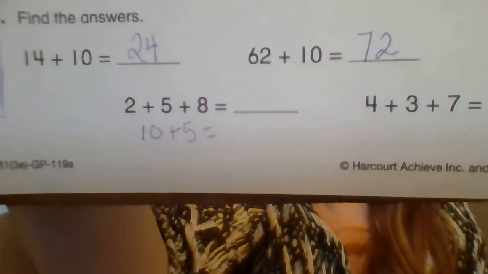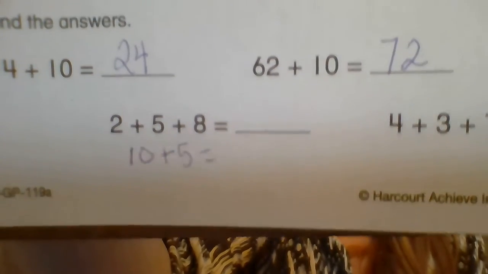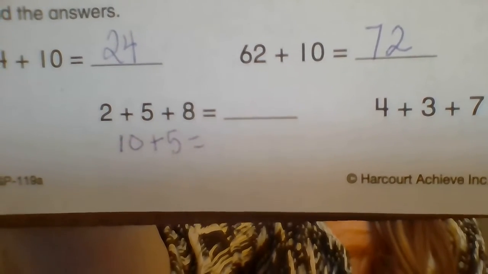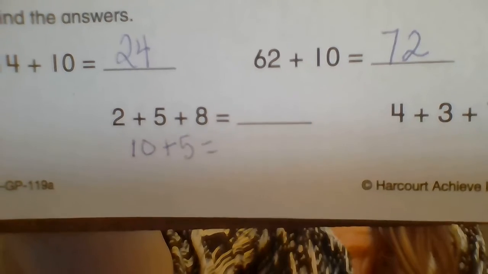I right away see a sum of 10. I hope you did too, because 2 plus 8 is 10. Okay, so if I put my 2 and my 8 together, I can't forget my 5. All right, so 2 plus 8 is 10. So now I have 10 plus 5, because the 5 is still there.